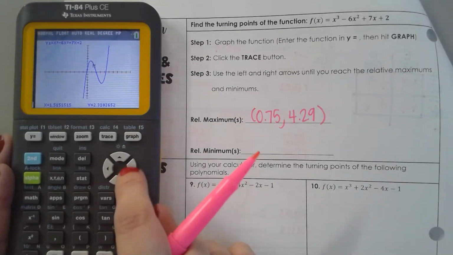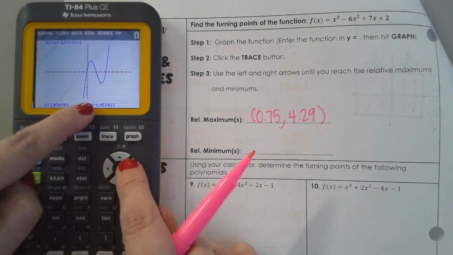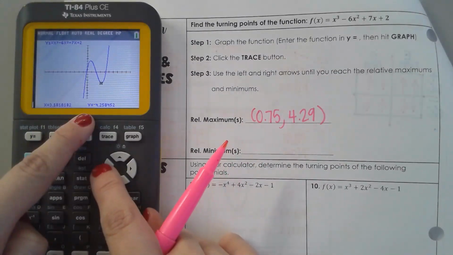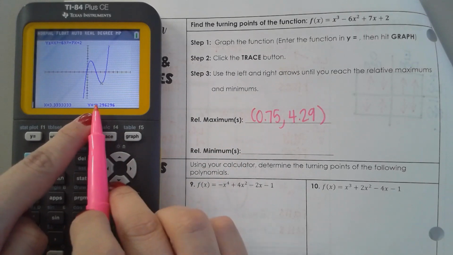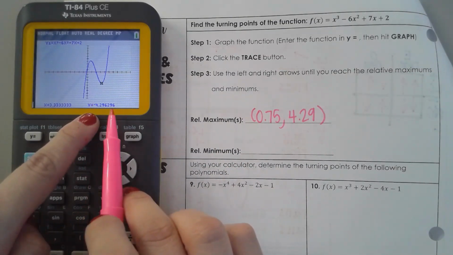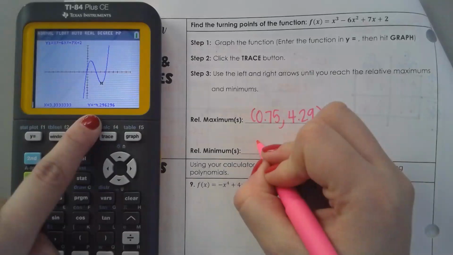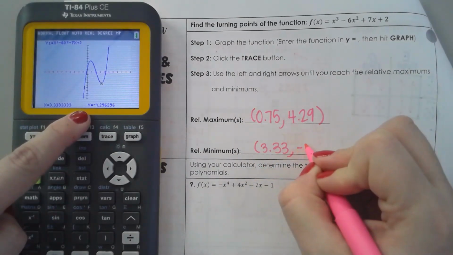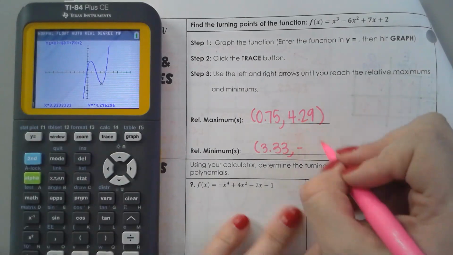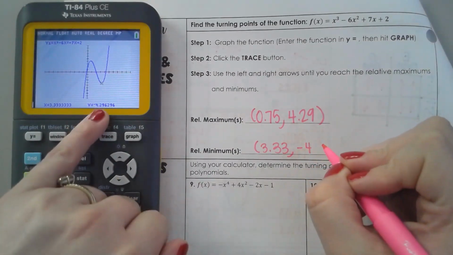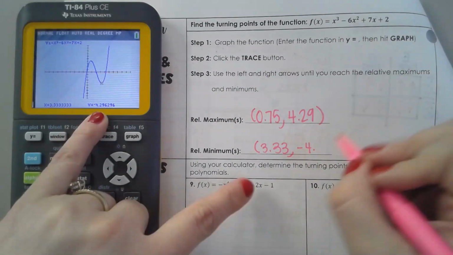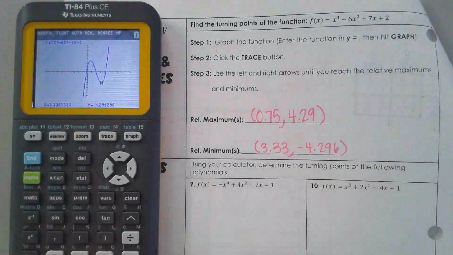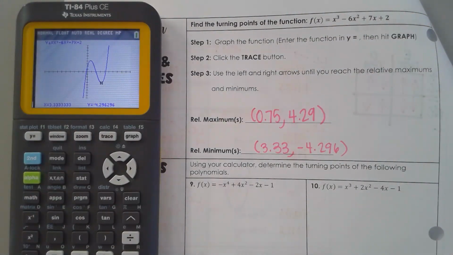And then if I scroll, now I want the minimum. I want the lowest. And this, if I'm looking at the y value, this is my lowest point. Okay. So it's 3.33, negative 4. If I'm doing 2 decimal places, that would go up to 3 zeros. So I'm just going to put 296. 2 to 3 decimal places is where I want you to be. And that's it.